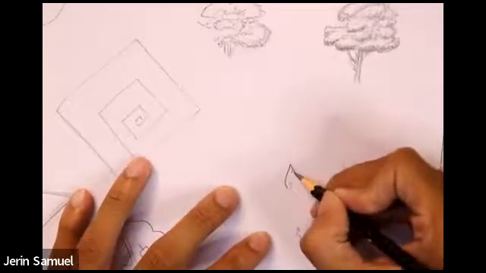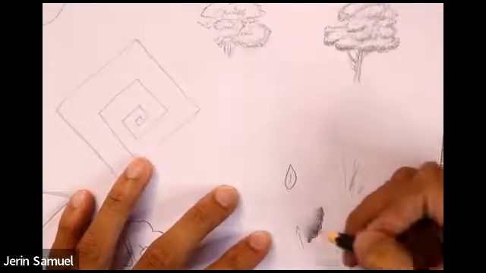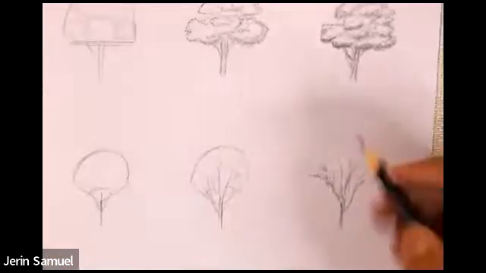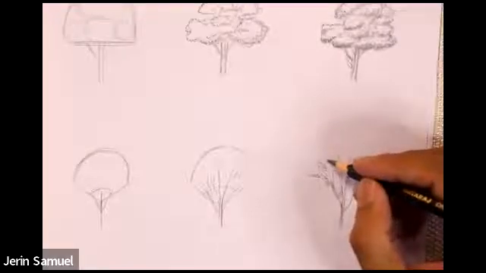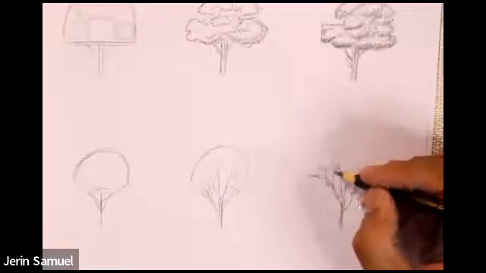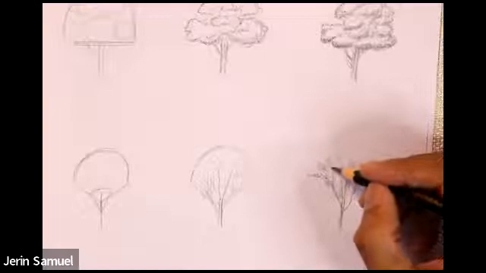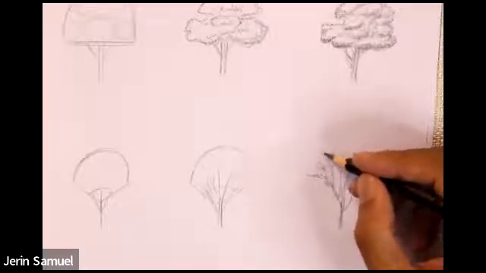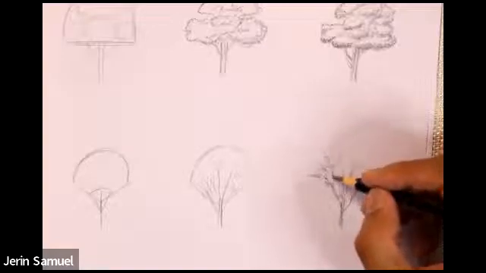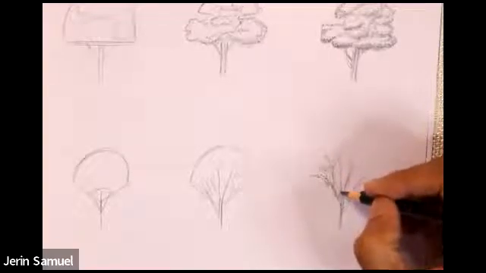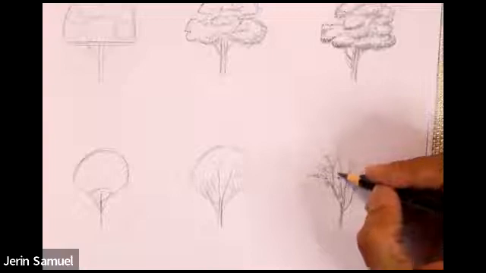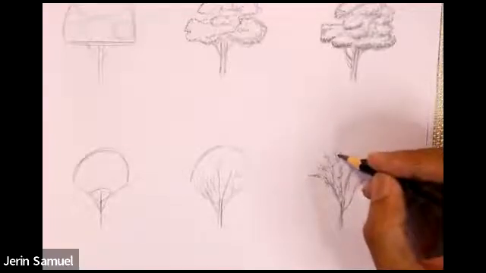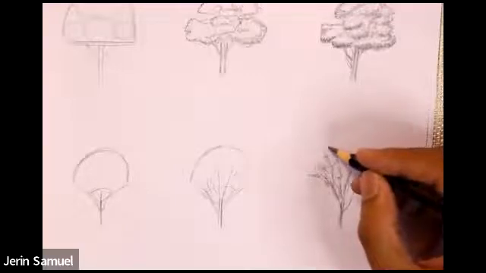I'm just creating some random textures. In the end, it will look like a tree only. Based on the nature of the tree, what type of tree, you do the texture accordingly. This tree has very little bush or branches, so we will draw very few leaves on it.